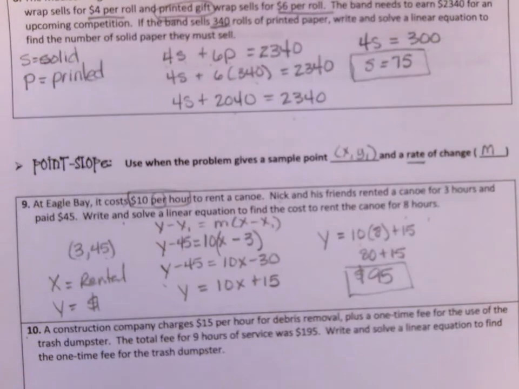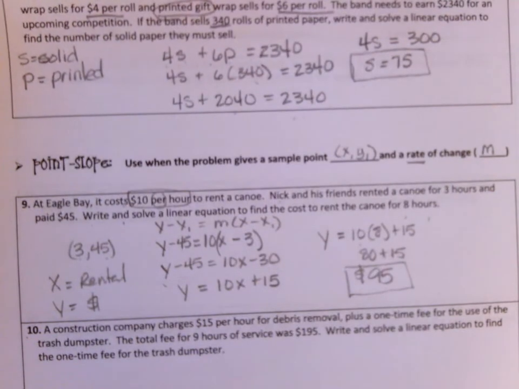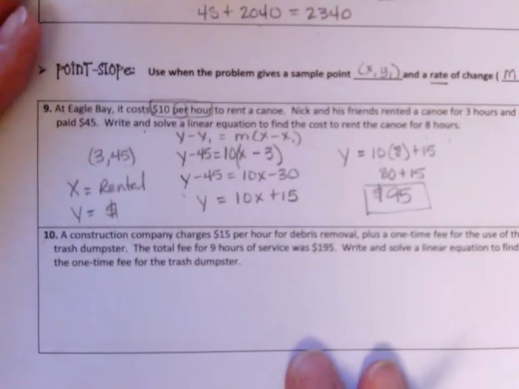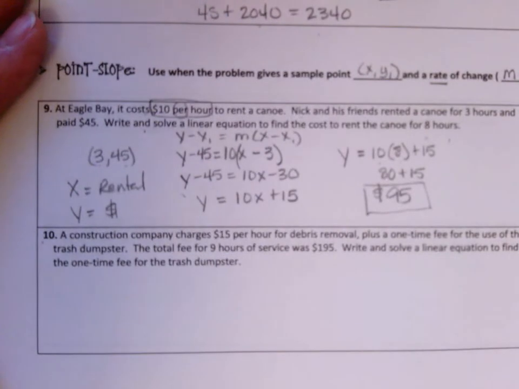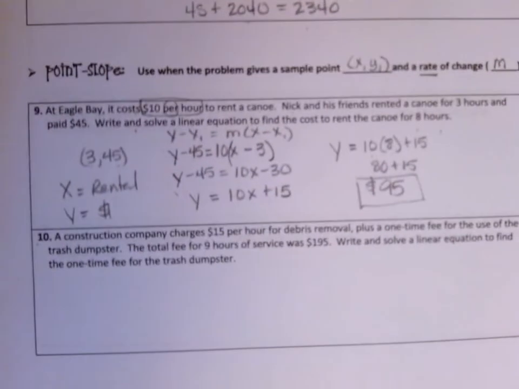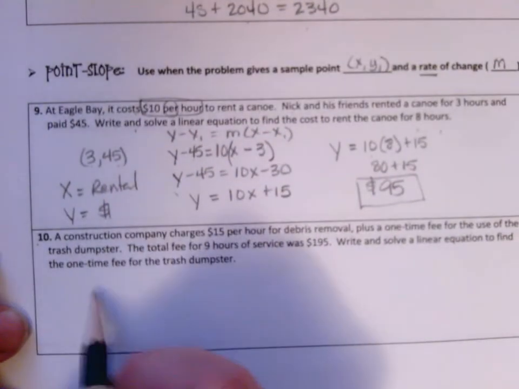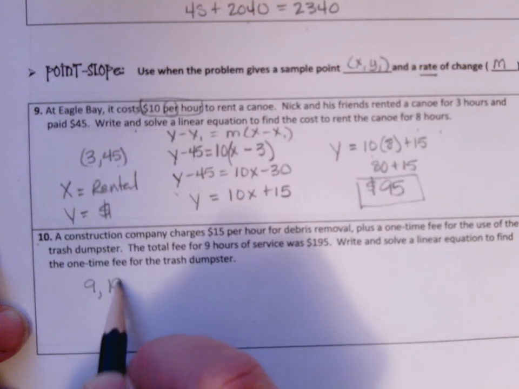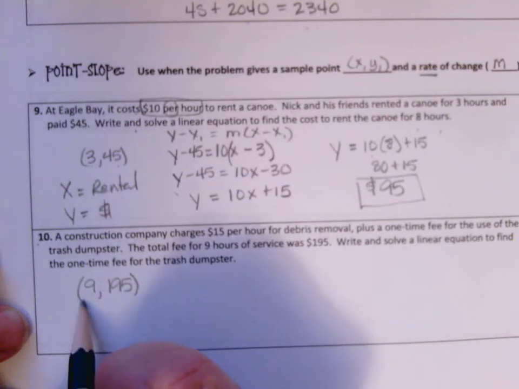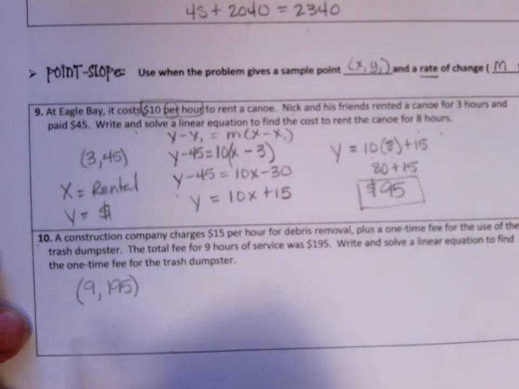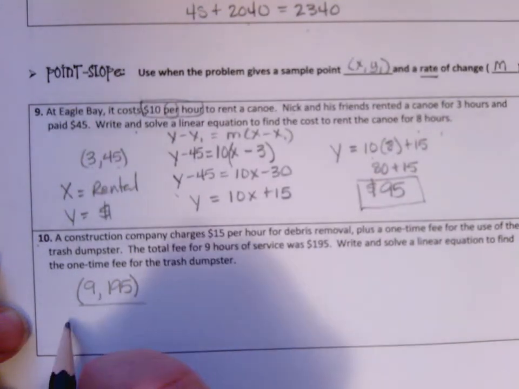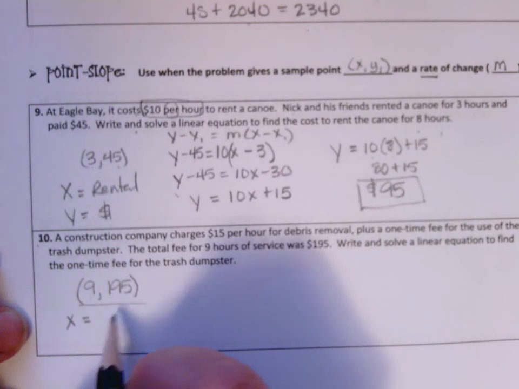So this is how we work problems in point slope form. Let's do number 10 together. A construction company charges $15 per hour for debris removal and a one-time fee for the use of a trash dumpster. The total fee for 9 hours of service was $195. So when I take a look at this problem, what I see is this point where 9 hours, and my x value is going to be the number of hours of debris removal.